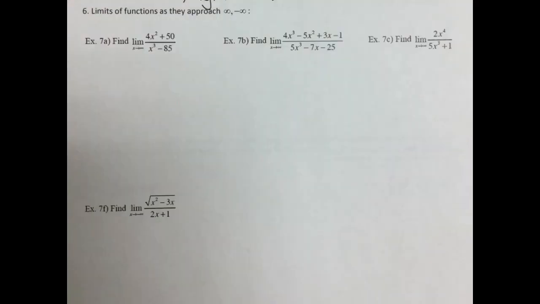And then the last type of limits we are going to do are the ones as they approach infinity or negative infinity. You guys actually did this before. These are basically horizontal asymptotes. And what you learned was an acronym: BOBO BOTO EATS DC. To refresh your memory, that stands for bigger on bottom, y equals 0. Bigger on top, there is no horizontal asymptote, or infinity. And exponents are the same, so you divide the coefficients. So I want you guys to try 7a, b, and c.